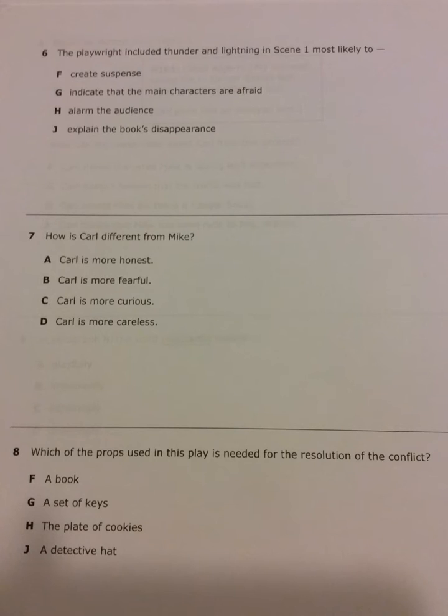All right, we have question 6. The playwright included thunder and lightning in scene 1, most likely to... Okay, I remember they were watching a mystery movie, and then there was this lightning and thunder, and they kind of jumped out of their seats. So this is a little bit like foreshadowing. All right, let's see. It has to do with mystery. So let's see my choices in number 6.